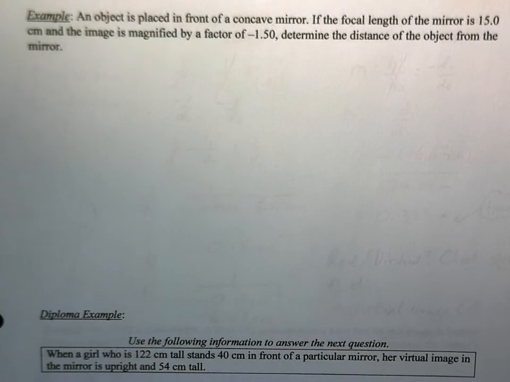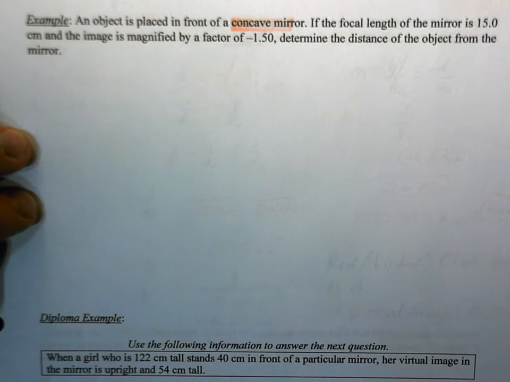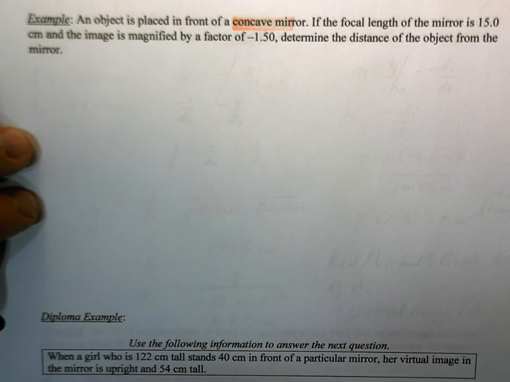Alright, to finish up with mirrors, we're just going to finish up with a couple of examples. We'll do one more written, and then I'll show you an old diploma example. So we have an object, it's placed in front of a concave mirror. For sure, it's always important to know what type of mirror you're working with, be it concave or convex.